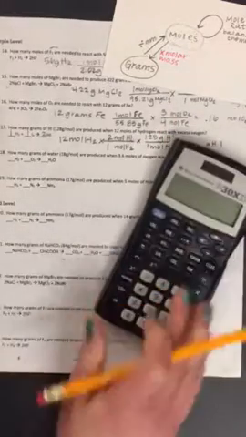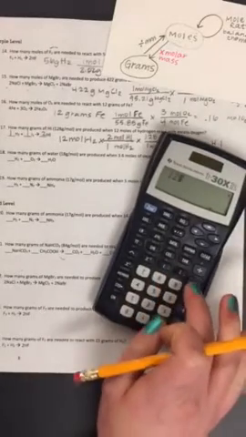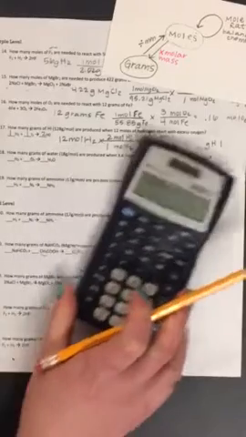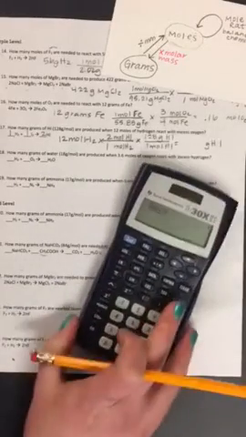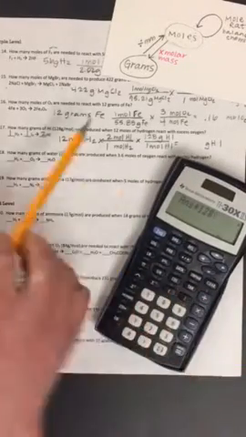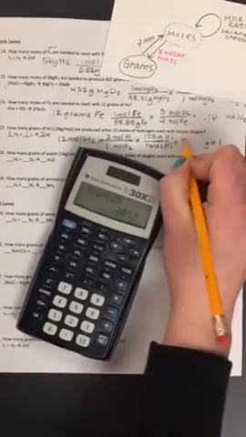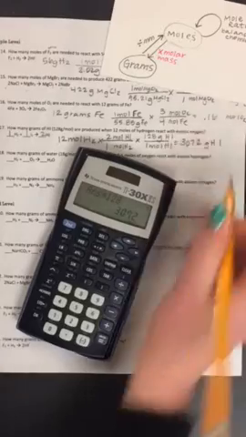And so we're going to do this in our calculator. 12 times 2, because remember, this 2 divided by 1 is 2. And then we're going to multiply that again by our molar mass. 128 divided by 1 is 128. So we get a final mass of 3,072 grams of iodic acid.